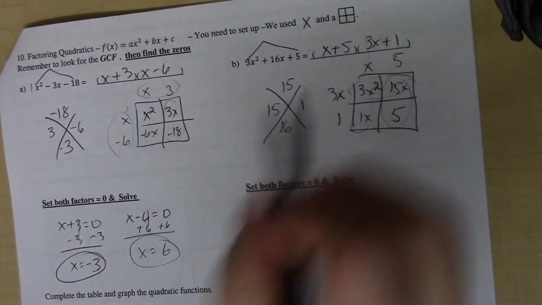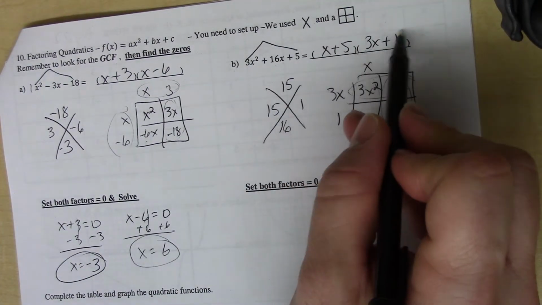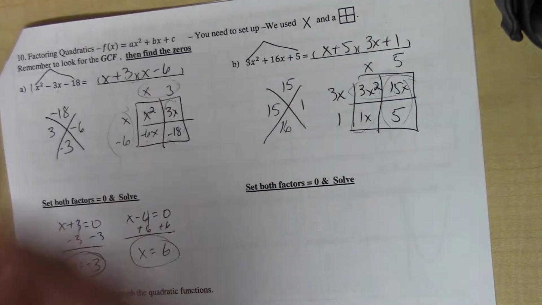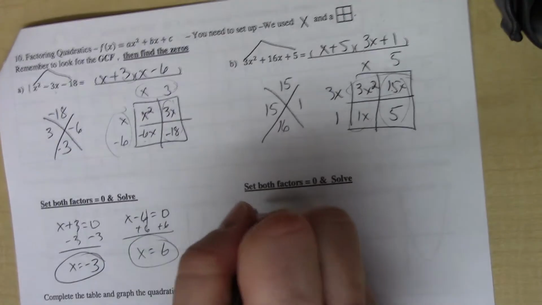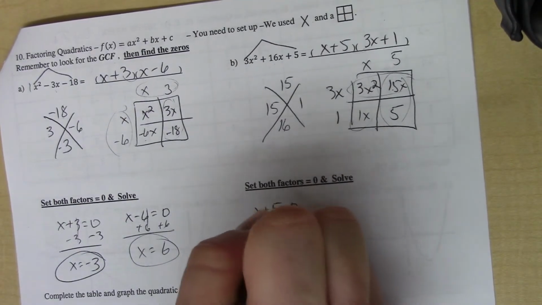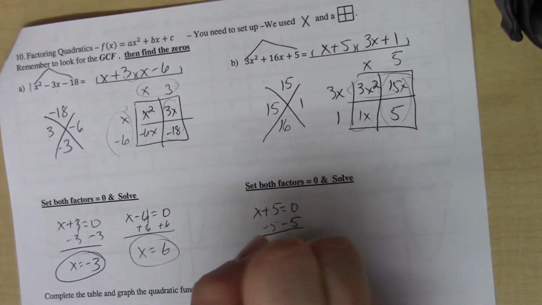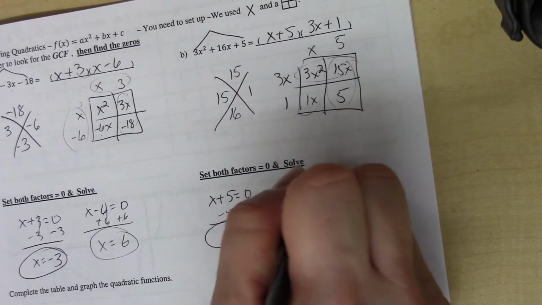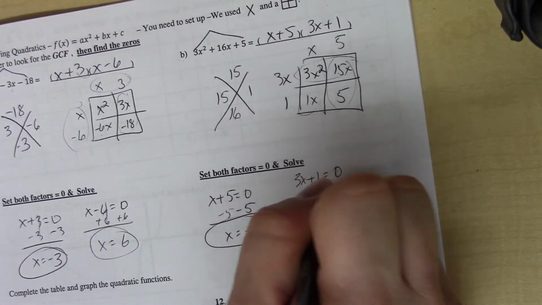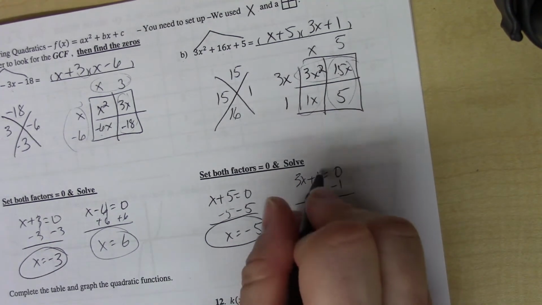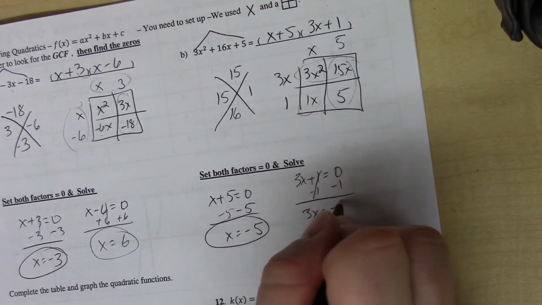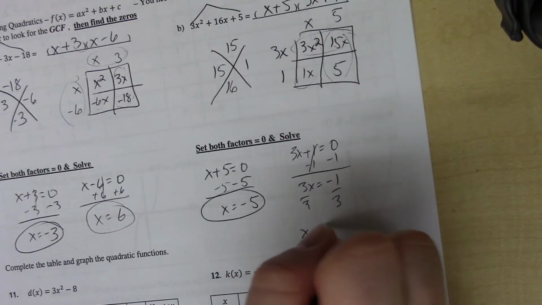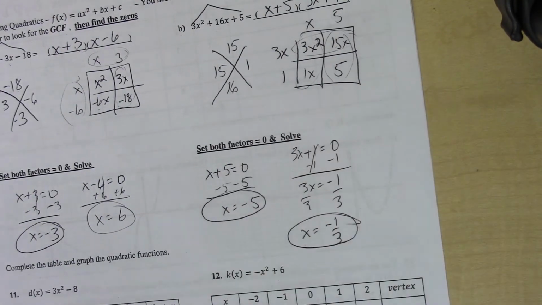I can kind of check myself here. When I times these, I get 15 plus 1. That gives me 16. 3 minus 6 gives me the negative 3. I can kind of check that. Again, setting these factors equal to 0, this one is pretty easy because I would just go right into one step. But the other one, I feel like people aren't going to remember. We minus 1 to both sides first. Those cancel. I still have 3x. So I need to divide to get x equals negative 1/3 as my other answer there.